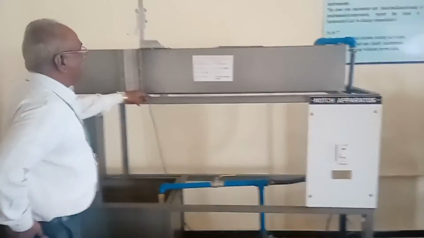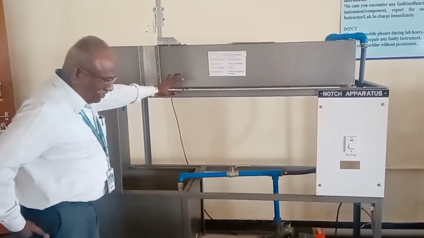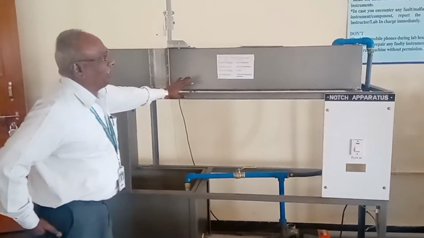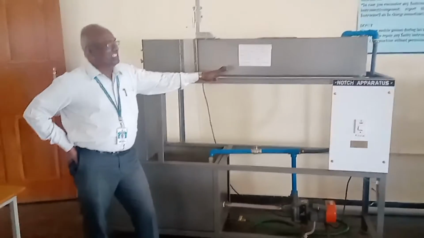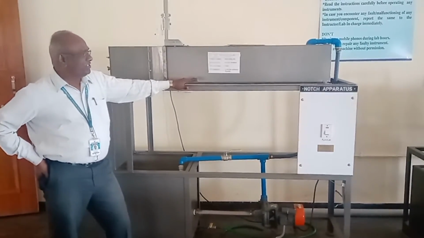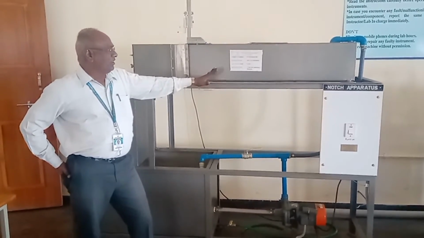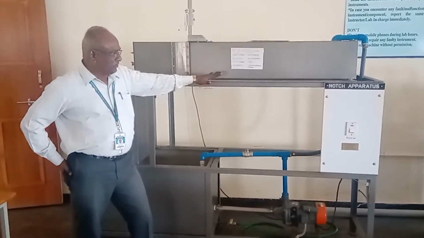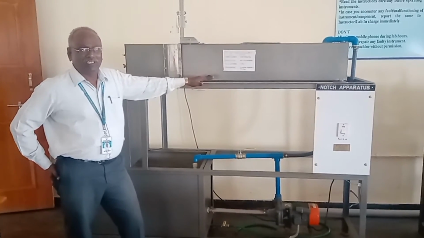Today we will visit the hydraulics lab. Here you know that hydraulics means, hydro means water. If you want to study the flow characteristics and flow properties of water, you have to conduct various tests on the water. First we will discuss this notch apparatus, used to measure the quantity of the discharge.